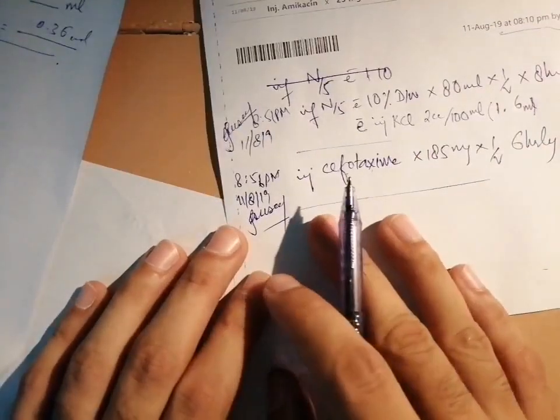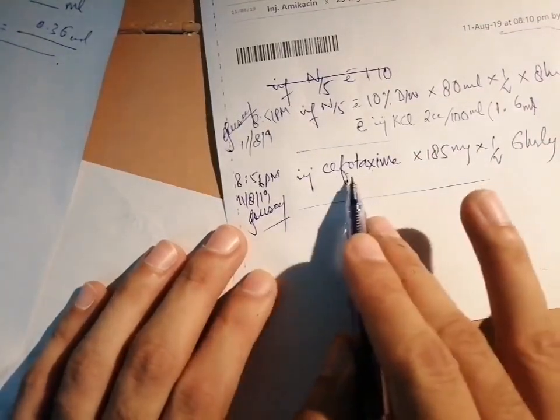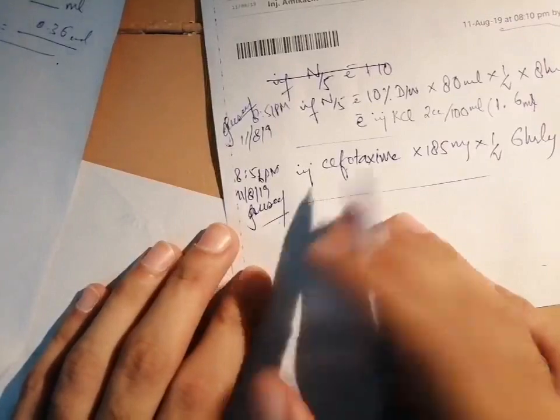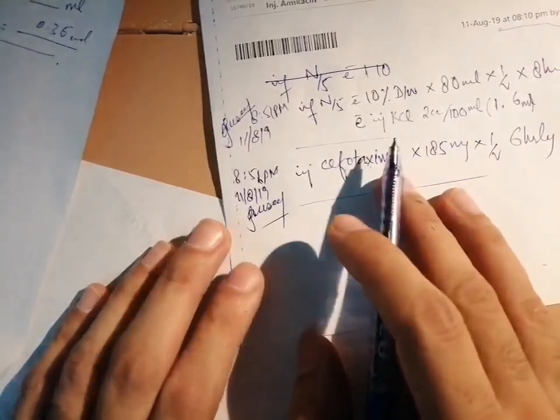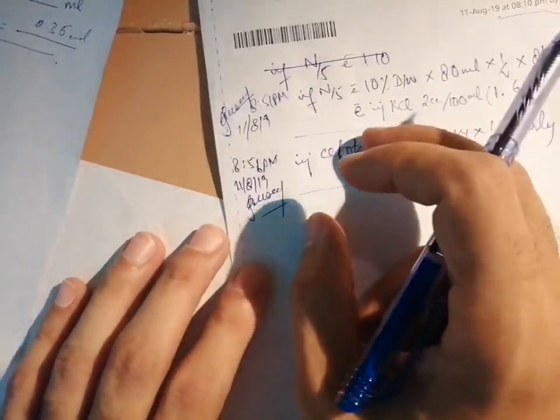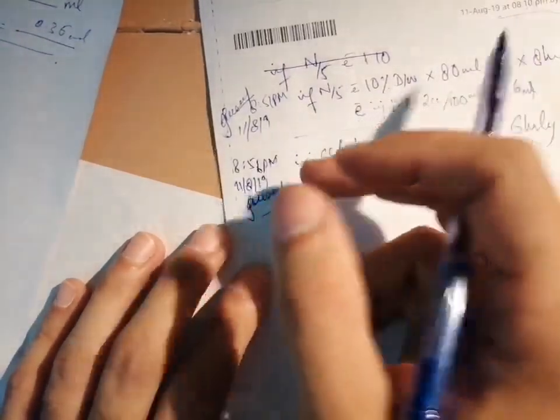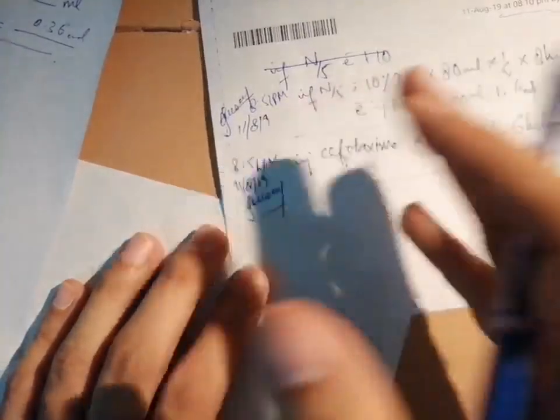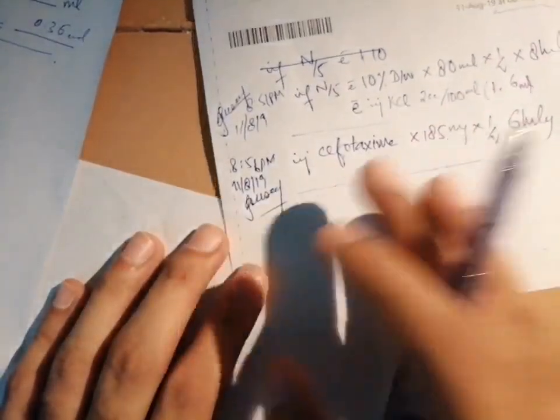Second thing that comes to my mind here is that Cefotaxime, or let's say Augmentin or Amikacin, mostly these drugs come in powder form, and once prepared using distilled water must be used within 24 hours, and these must be kept in refrigerators.